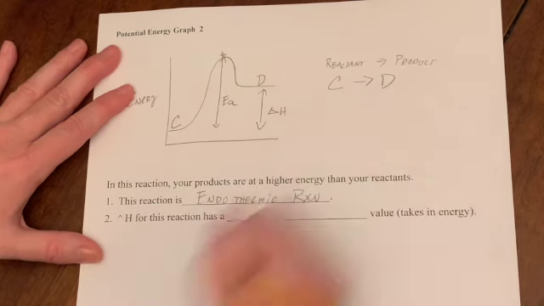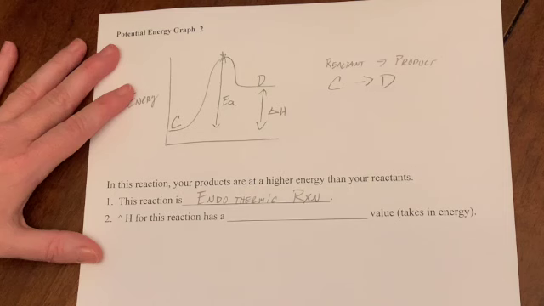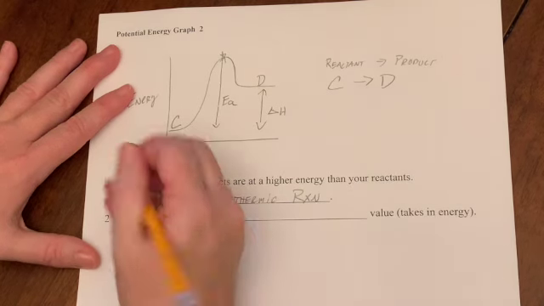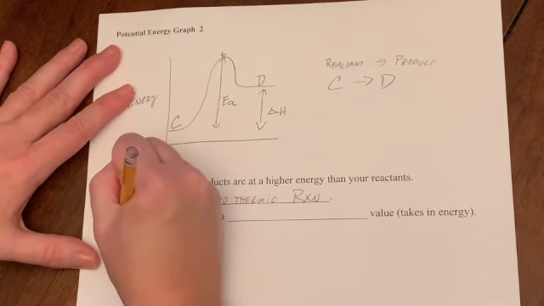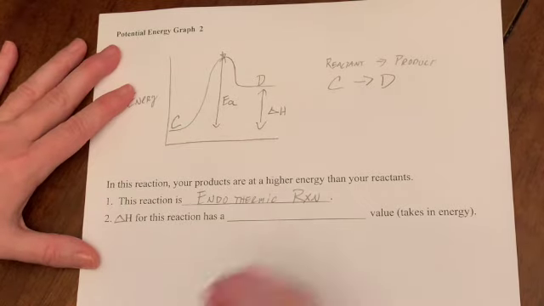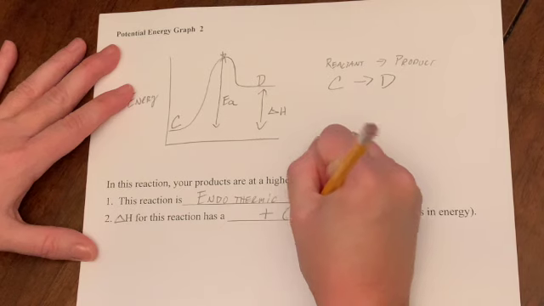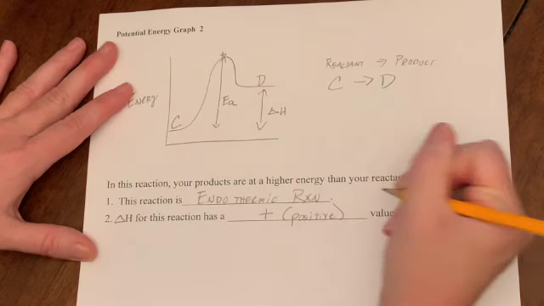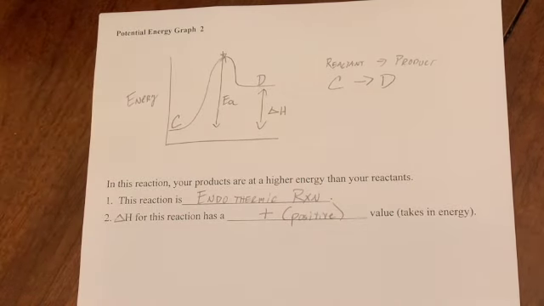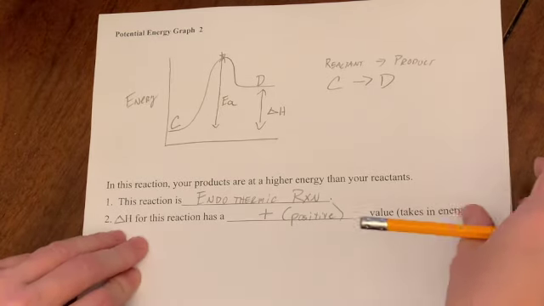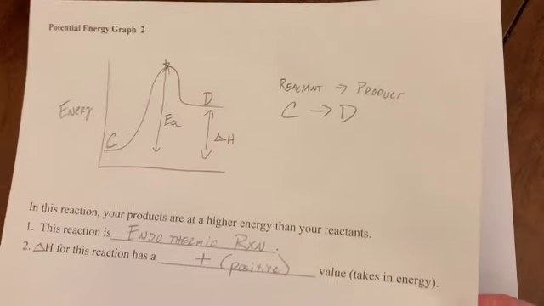Remember, our abbreviation for reaction is RXN. All right, our delta H, remember that is a delta. Delta H has a positive value. And that tells you that energy is being taken in. Okay, great. As I mentioned, we're going to do a lot of practice with these potential energy graphs because they give us a lot of great information.